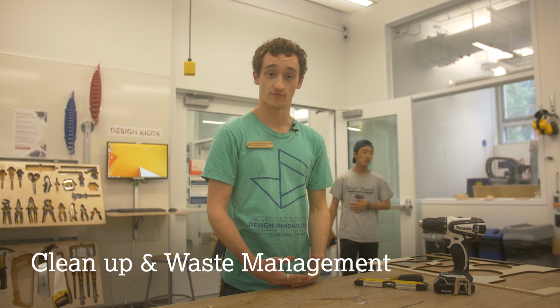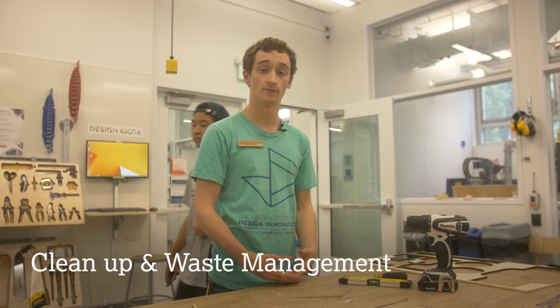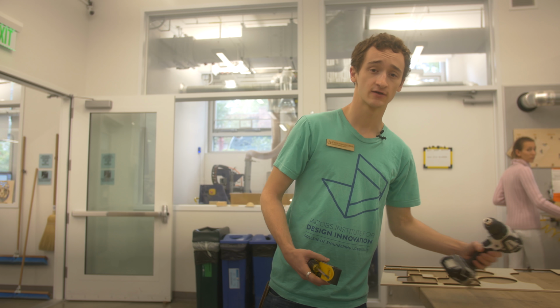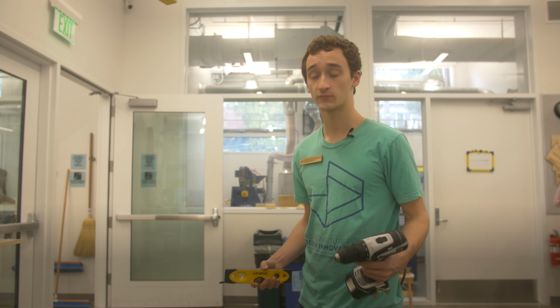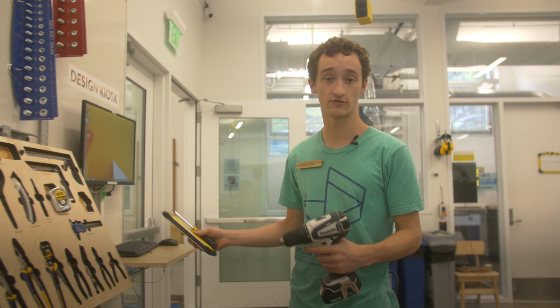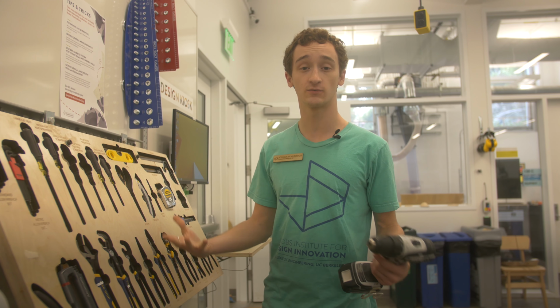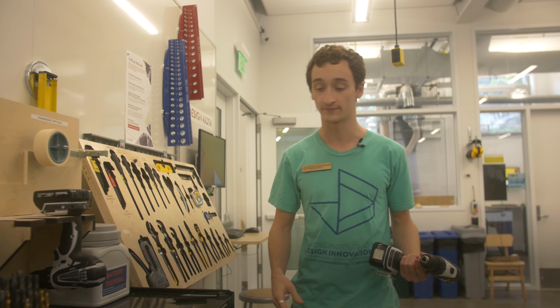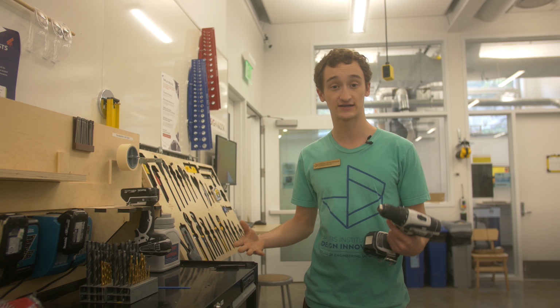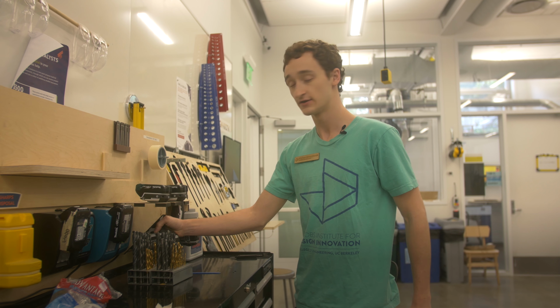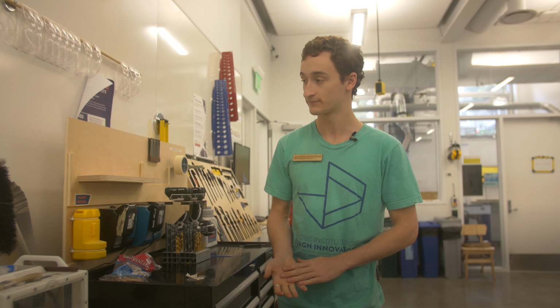So after a long day of work on your project, before you're ready to go home, you're going to clean up your workspace. The first thing we're going to do is gather up all our tools. All the tools at Jacobs Hall have a home. We have custom tool boards scattered around the workspace. Put the tools back where you found them, and that way the next person who wants to use the tools can find them exactly where they should be. We also have some Craftsman cabinets that contain a few additional tools in the drawers and other hardware and whatnot on top. Make sure we just put everything back where we found it.